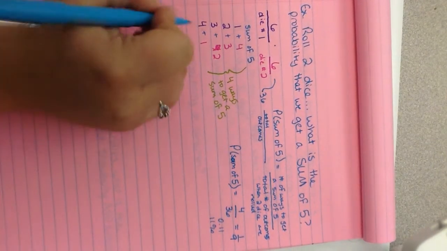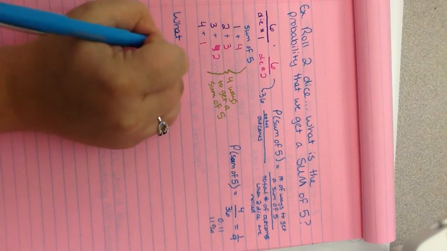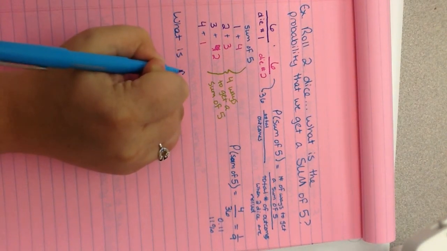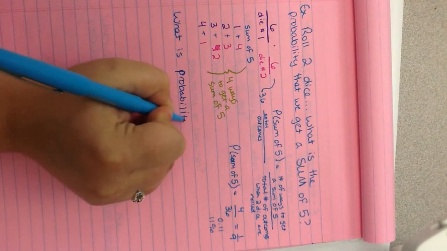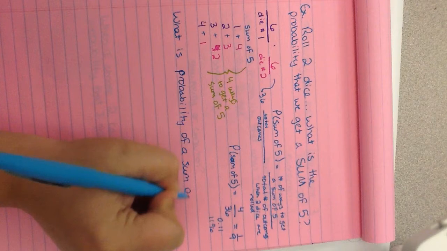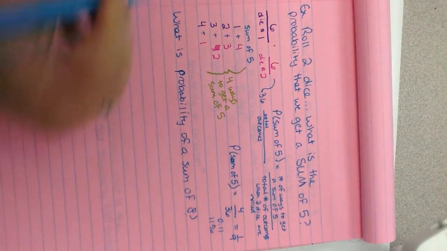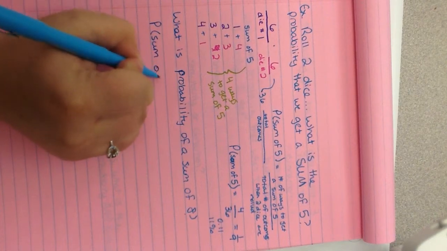Let's try that again. What is the probability of a sum of 8? So P sum of 8. So again, I've got my 2 dice. So how many ways can I get 8?